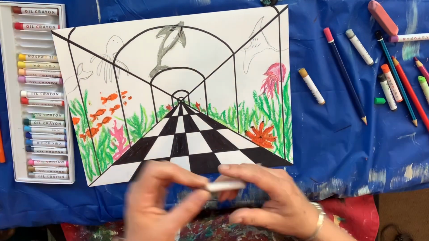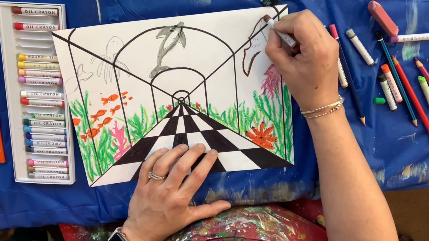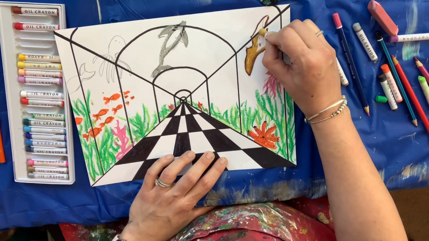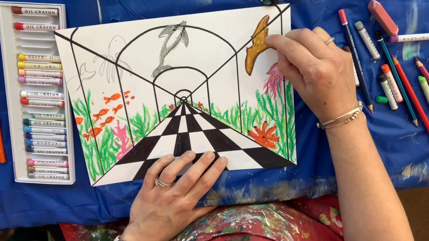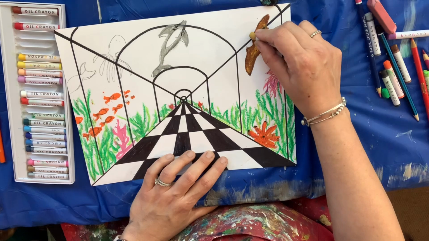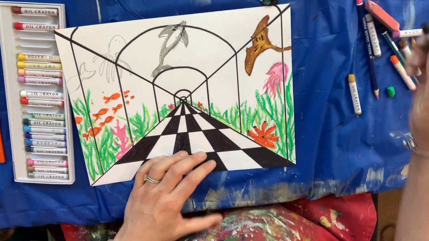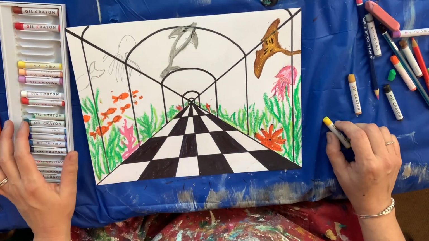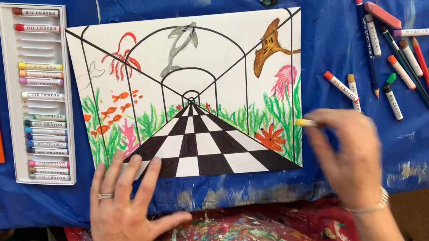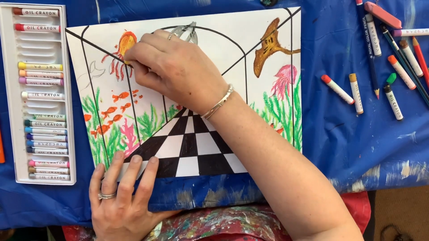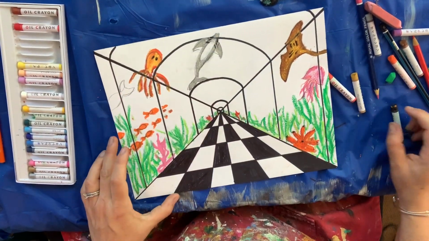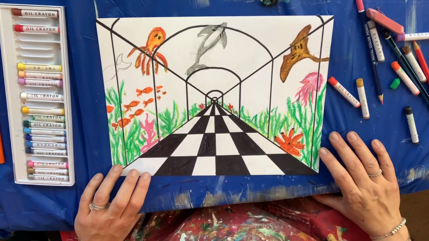Again, you can add whatever sea creatures you like, whatever you think will look good, and think about how you want to view them. Are we looking at them from the bottom? Are we looking at them from the side? Those are things you want to take into consideration when you're adding them. So I'm going to color in my octopus. Looks like a ghost octopus, doesn't he?